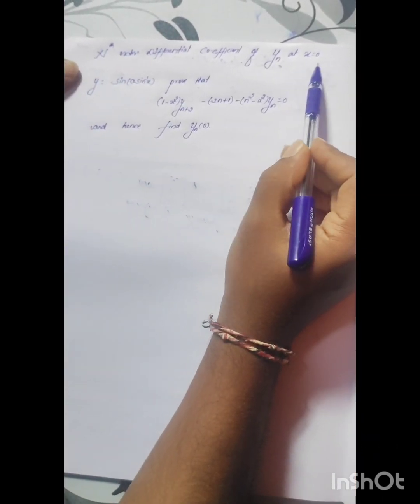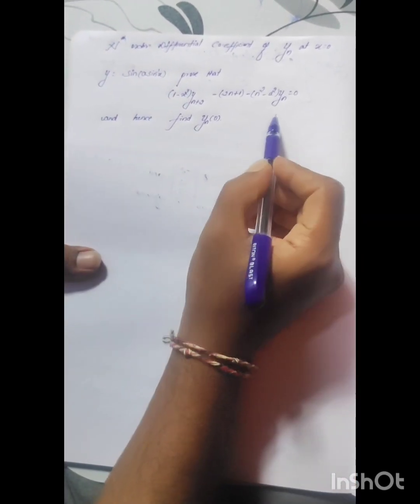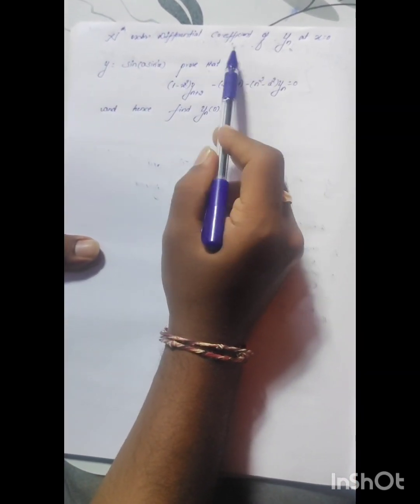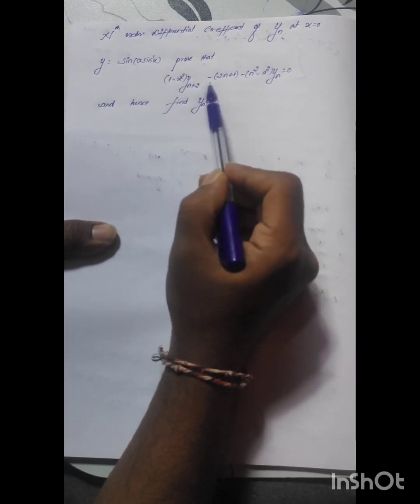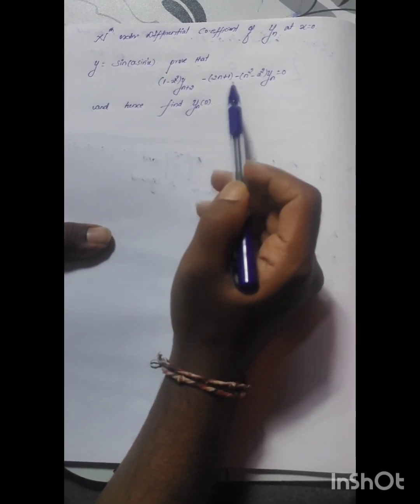That means we need to find the value of the nth derivative when x is equal to 0. So for that, we will start differentiating the given function y with respect to x, and then make use of what we have proved, and then we will try to find what is y_n of 0.